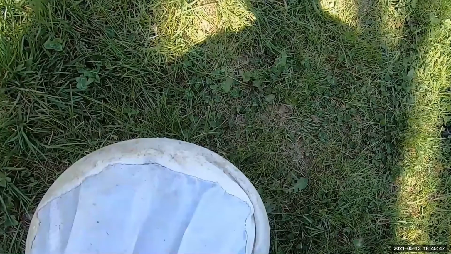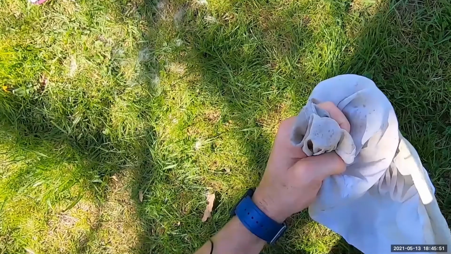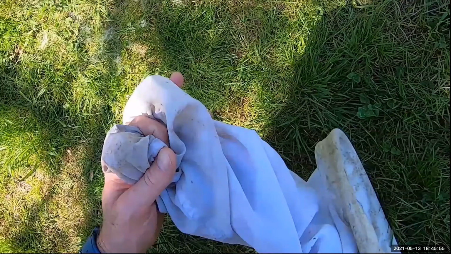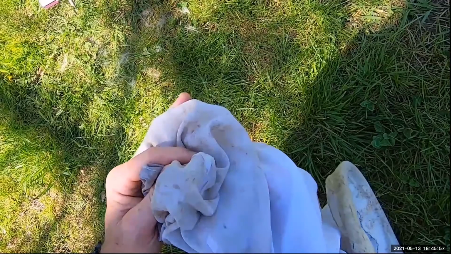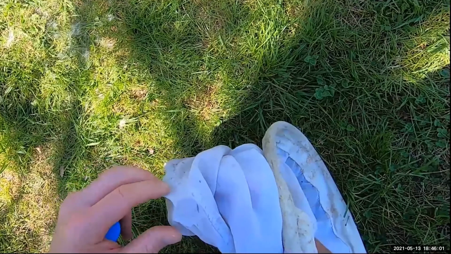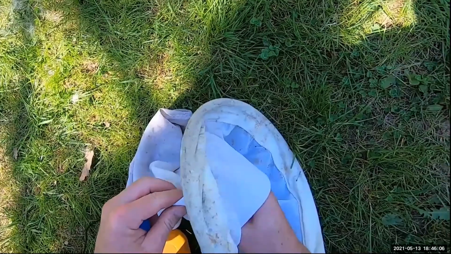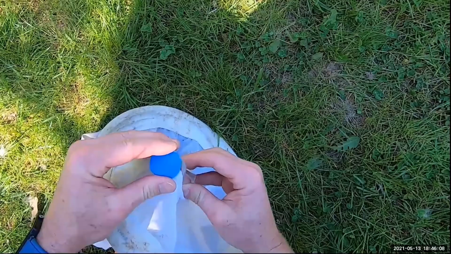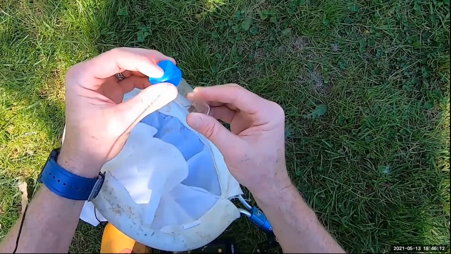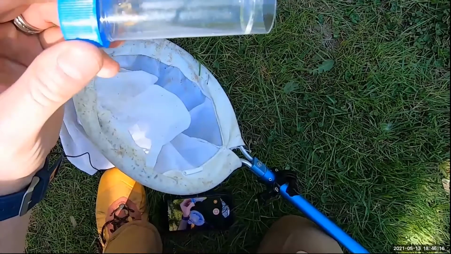And now I can just use the net basically as the top of my jar. So I'm just going to reach my hand in, and again, I'm going to grab that plastic vial, and I'm just pulling the top of the net over the top of the jar so the net is still serving as the top until I get to the edge, and then I'm just going to slide it directly in and put the cap directly on, and then I can close the top and I can see the bee there in the jar.